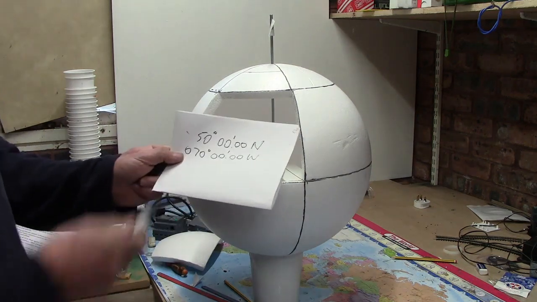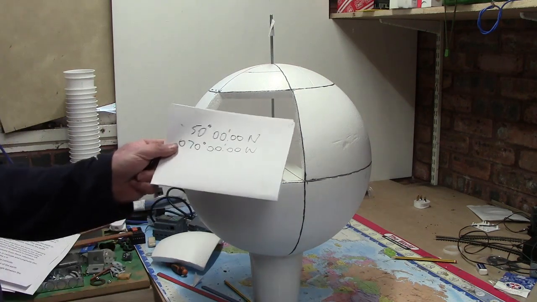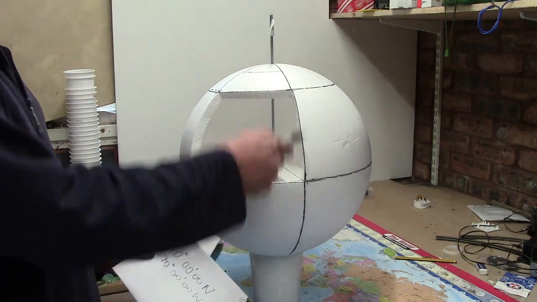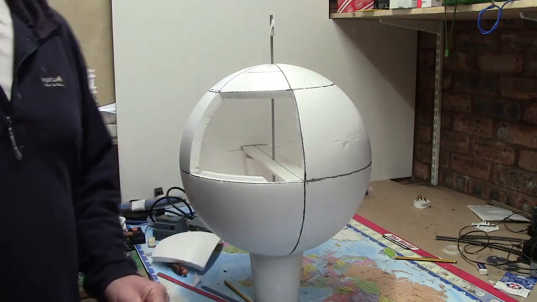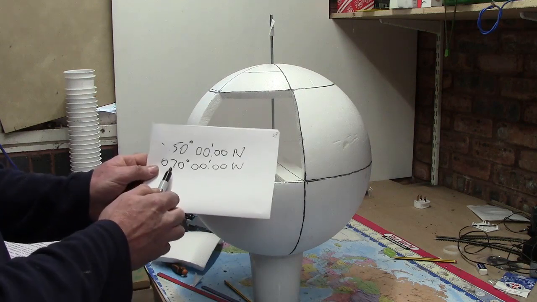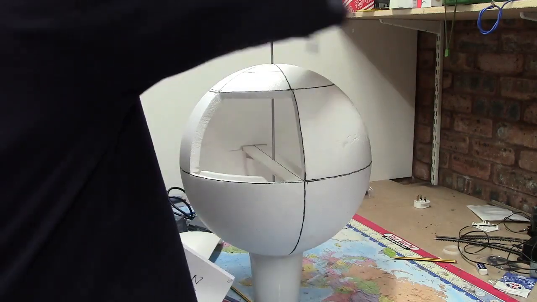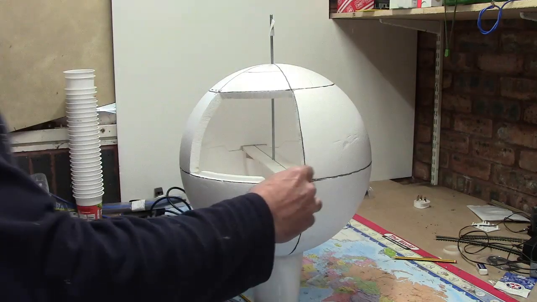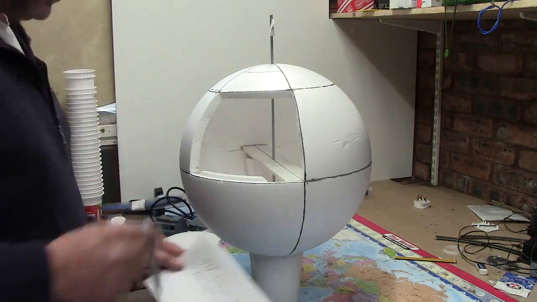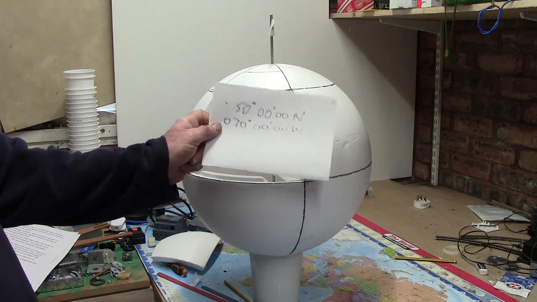Now we write latitude with 2 digits because you can be between 0 and 90 degrees north, or 0 and 90 degrees south, and your longitude can be between 0 and 180 degrees east and 180 degrees west. So that's how it's written.